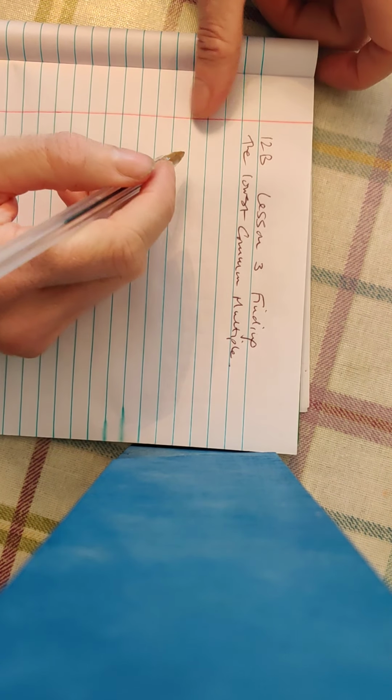Okay lads, welcome to the third lesson of M3, and what we're going to be looking at is something called the lowest common multiple. The first thing you need to be able to understand is what a multiple of a number is. So we'll talk about that.